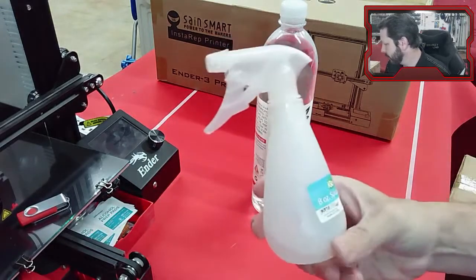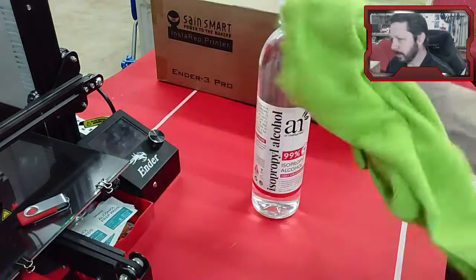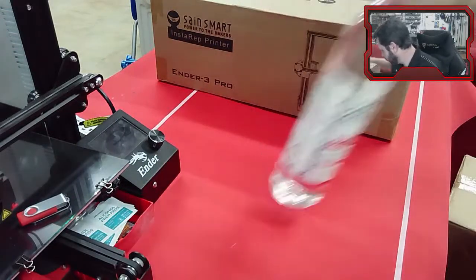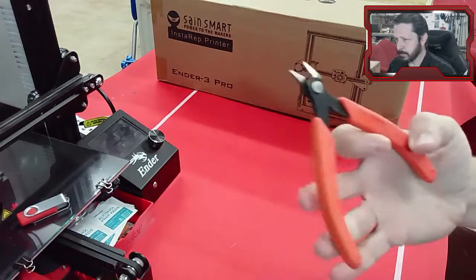But generally, I just put a little spray bottle, spray the bed down, wipe it off, and then I'm ready to print. But other than that, most, like I said, most even come with these.